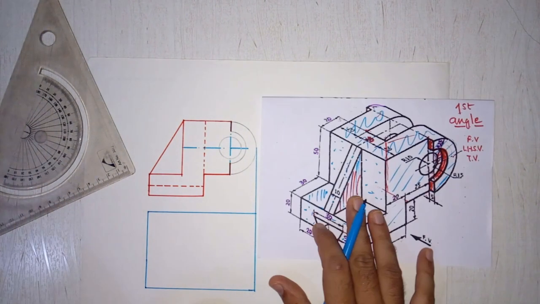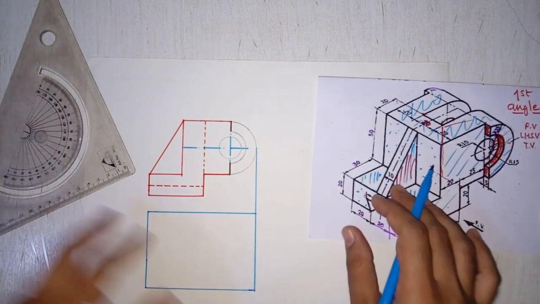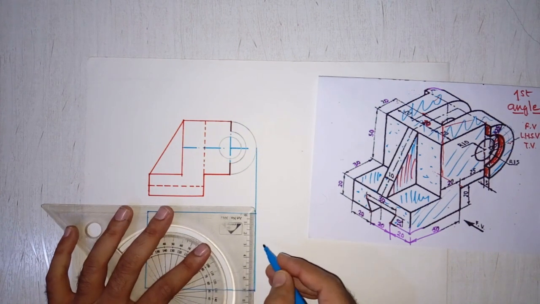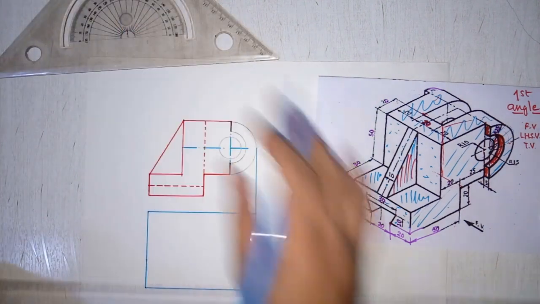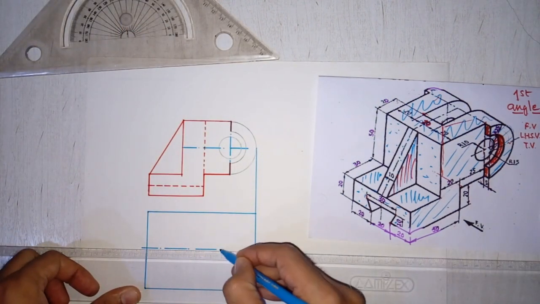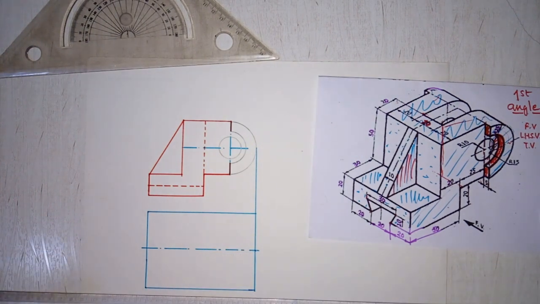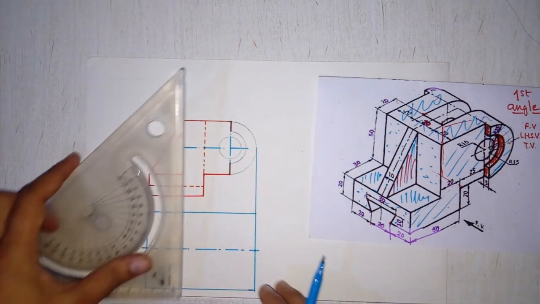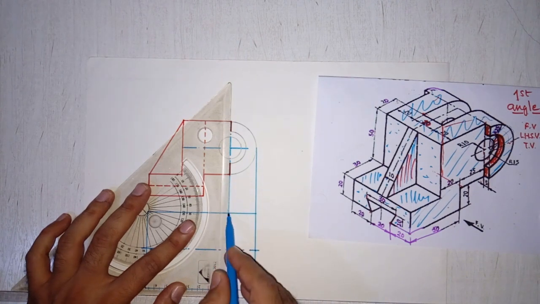Now first of all I will draw this center line. So I will first mark the midpoint, and from that point I will draw the required center line. Then we can take projections from the front view, the required projections from the front view.